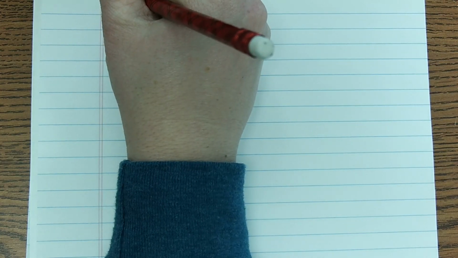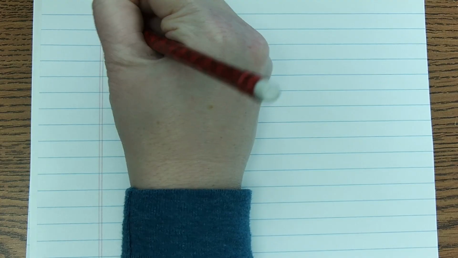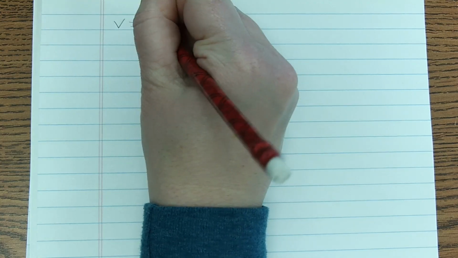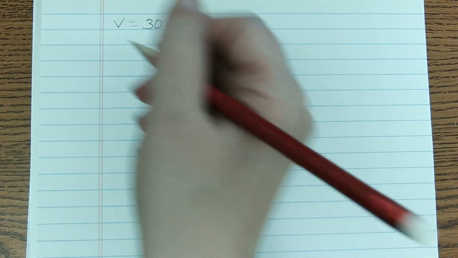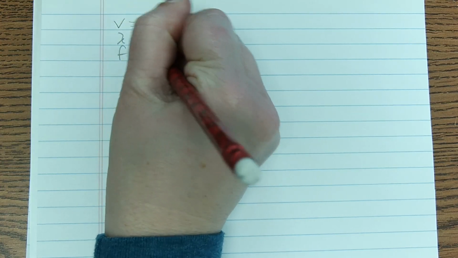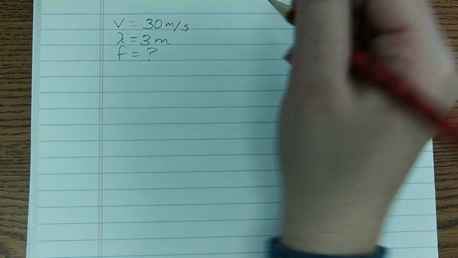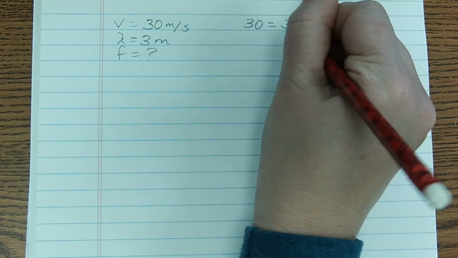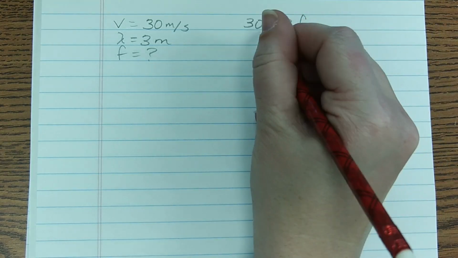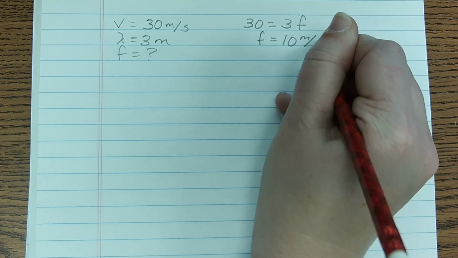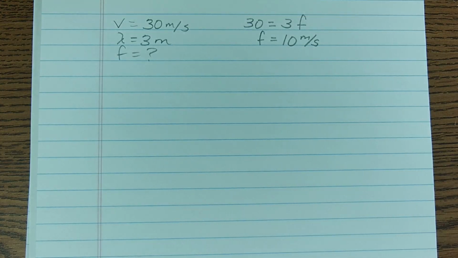Okay. Number 3 says a wave has a speed of 30 meters per second and a wavelength of 3 meters. What is the frequency? So wave speed equals wavelength times frequency. Divide both sides. We see the frequency is 10 hertz.